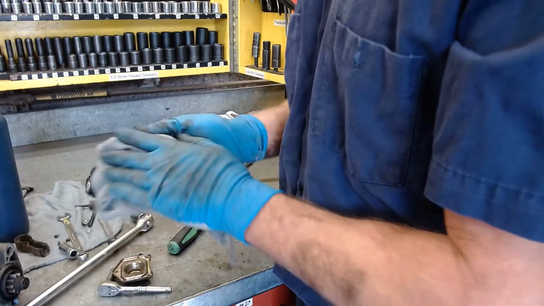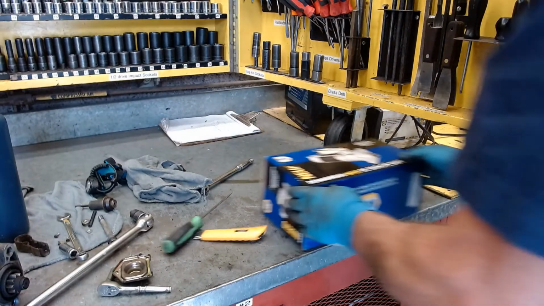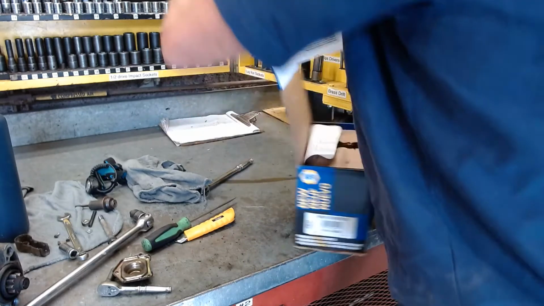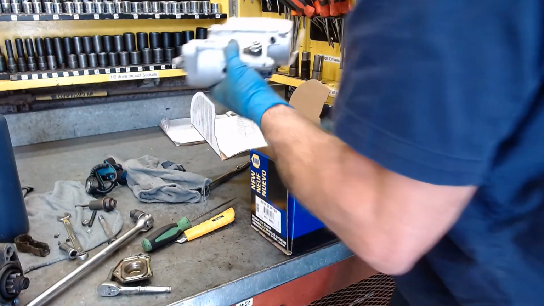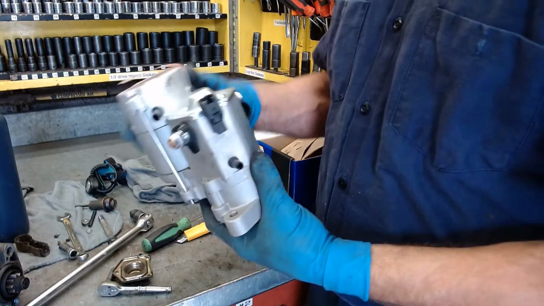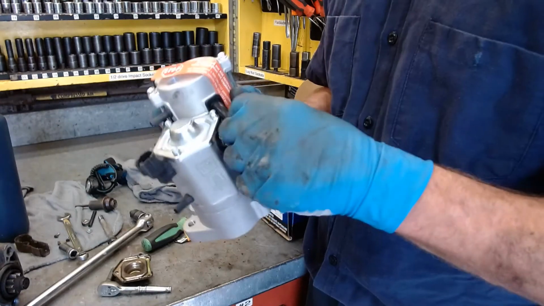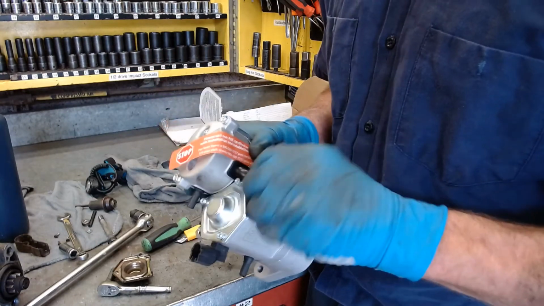And do I want to go through the trouble to replace it, or do I want to go ahead and put a $150 brand new one in? And here's the brand new one. You can see it's all nice, clean, and all that. So this is probably made in Mexico or China or something.